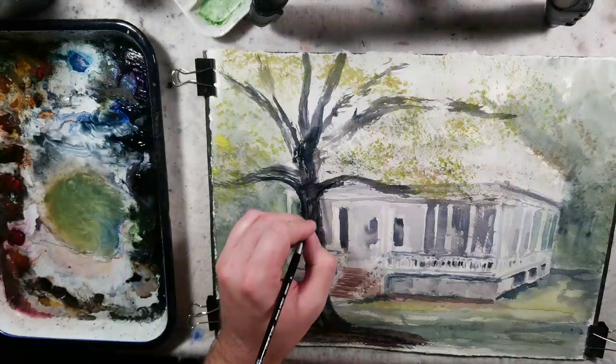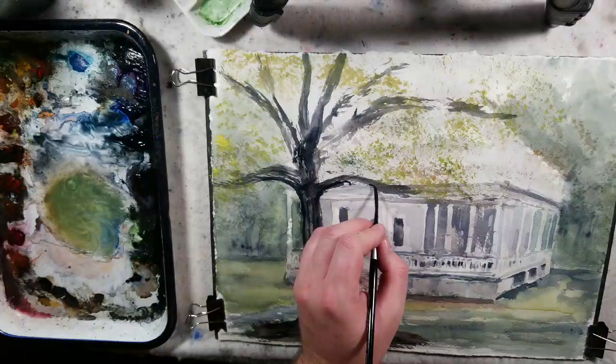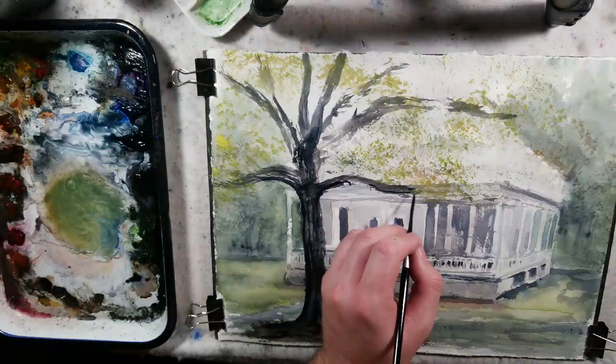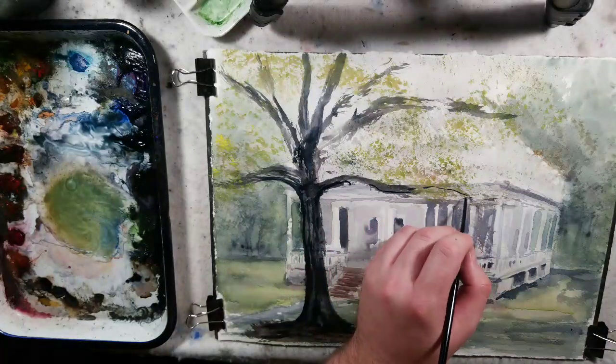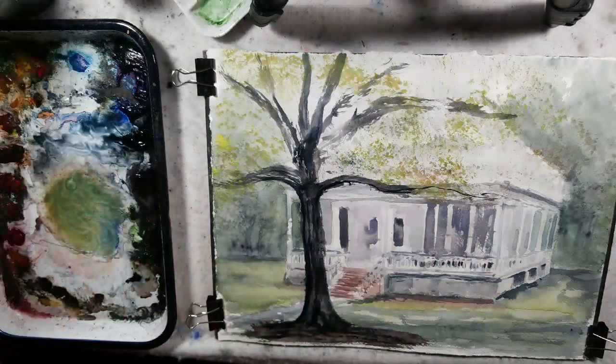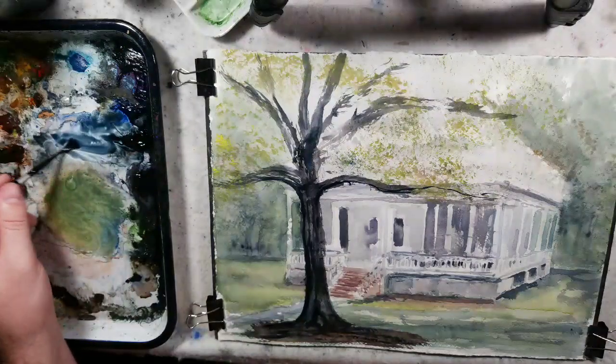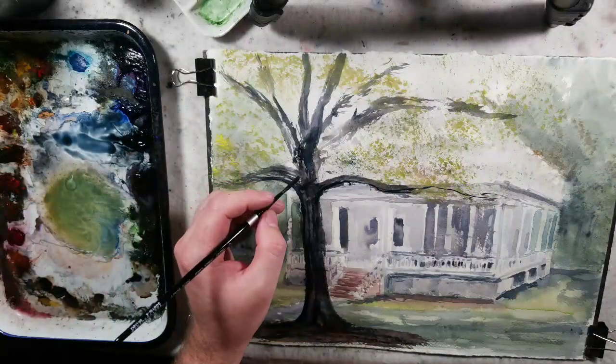I'm starting to accentuate these tree trunks. And I'm doing it right now, the tree branches and the tree trunks, just so I could let this first layer of foliage dry, rather than going back and forth between dry paint.